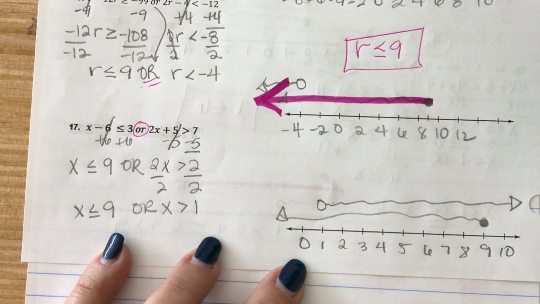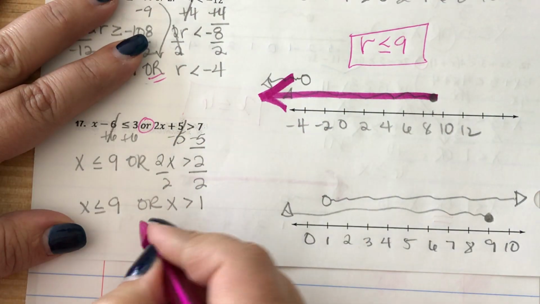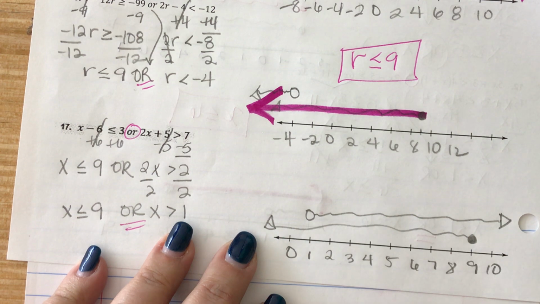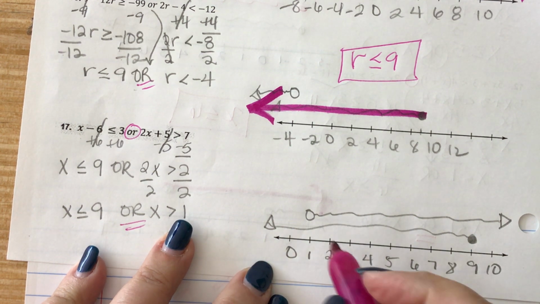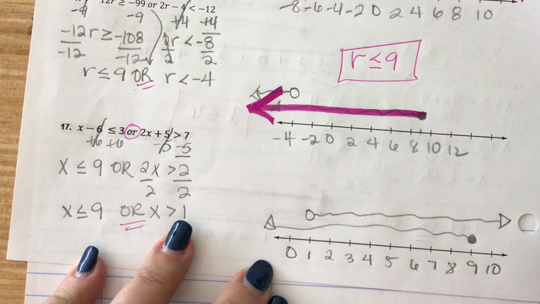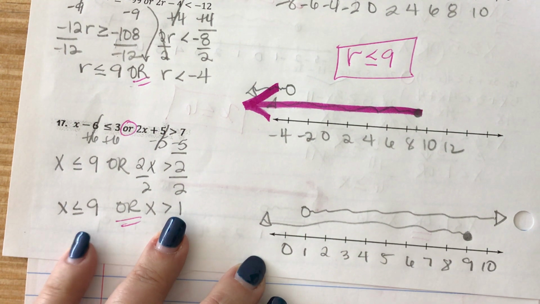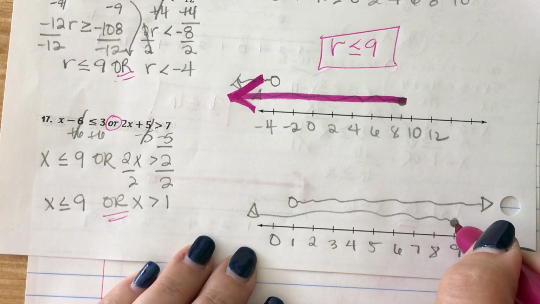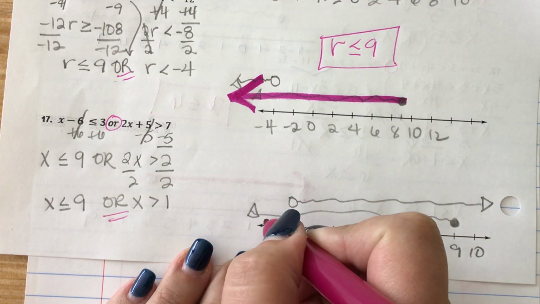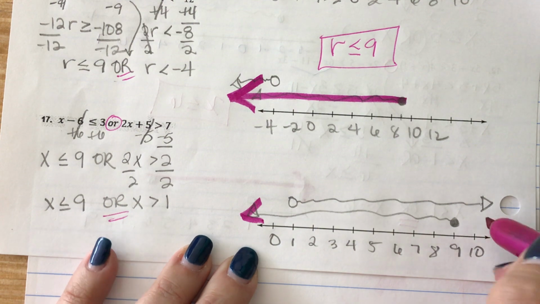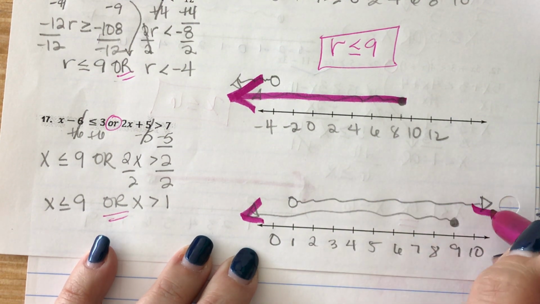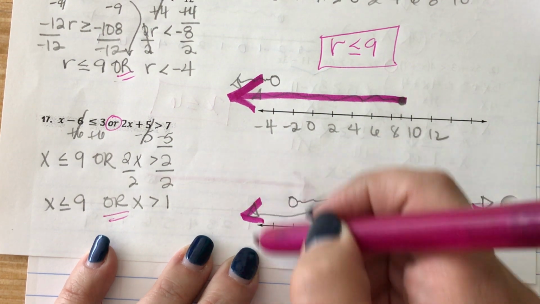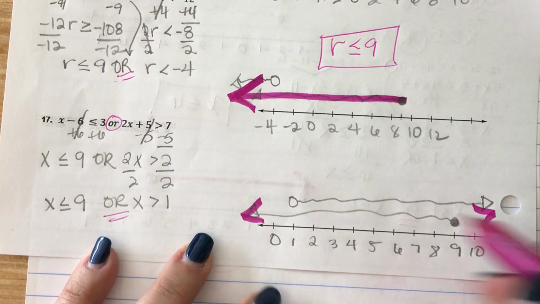Well, it's an or statement. That's the part that's super important here, right? It's an or statement. So they don't have to. If they overlap, well, good for them, happy for them. But they don't have to overlap. As long as it's true for one or the other, it's a solution to the compound inequality. Well, guess what? Any number is either going to be less than or equal to 9, because this goes on forever, or greater than 1, that goes on forever, right? Everywhere I put down my pen, it is a solution to one or the other.